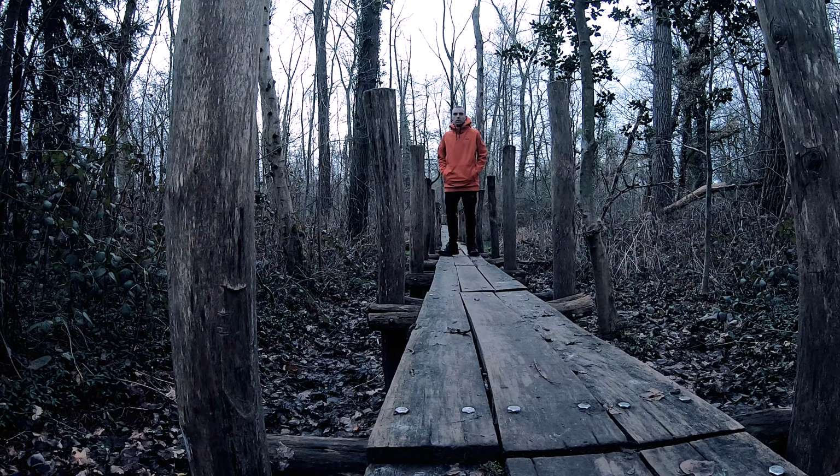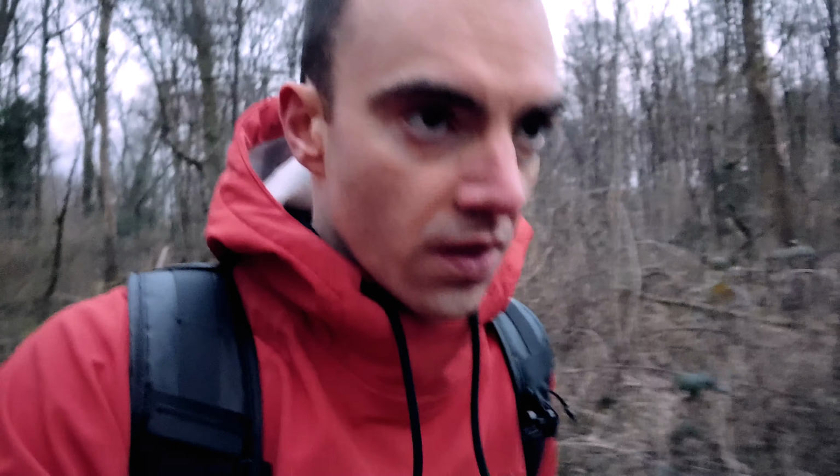Now, as you clearly can see, it's almost dark, the sun already did set. I'm going to try once more to enter the grazing area. I really hope that the cow doesn't attack me again.